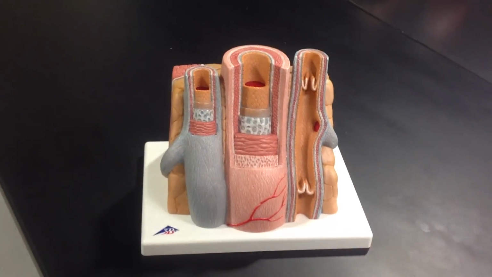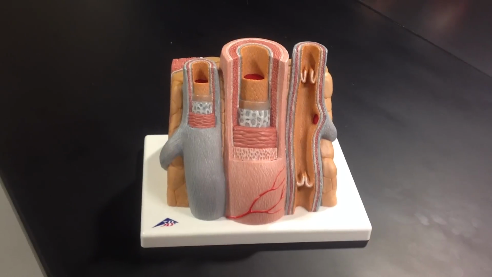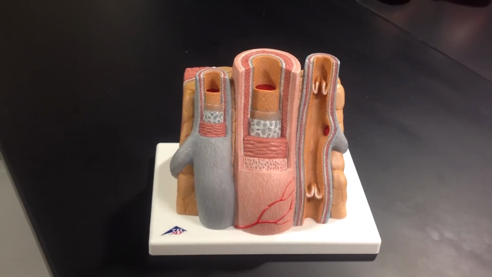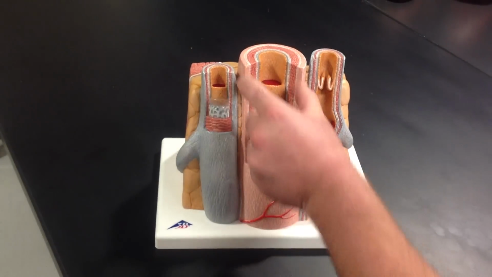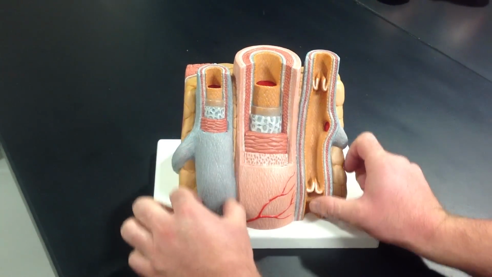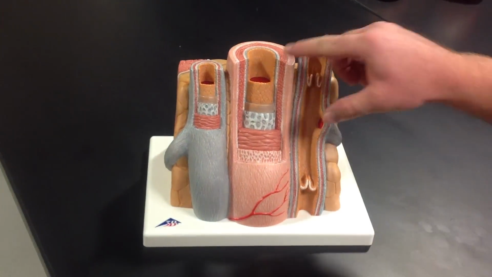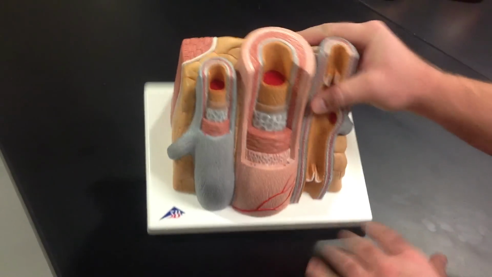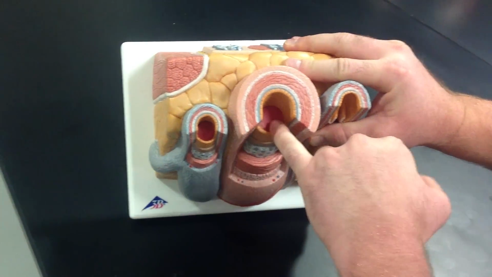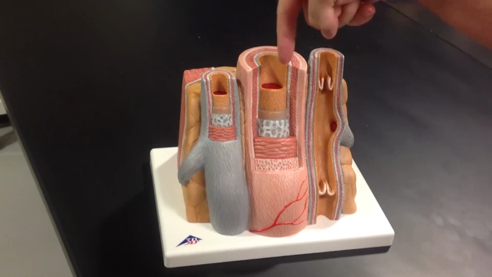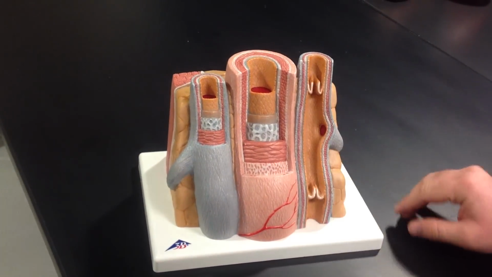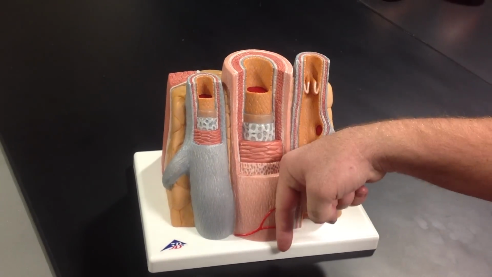So let's take a look at this model, which is going to show you the layering of arteries and veins. If we look at the artery, which is this pink structure here in the middle, and then we've got a vein on either side of it. So this artery has blood represented with red in the middle that would be flowing, actually it would be flowing in this direction based on the way the valves are oriented in the veins. So blood flowing this direction.